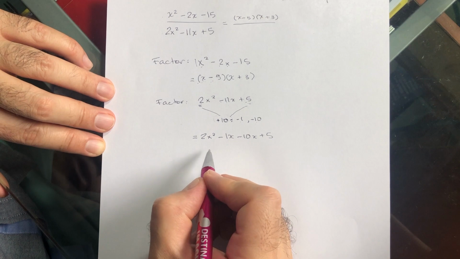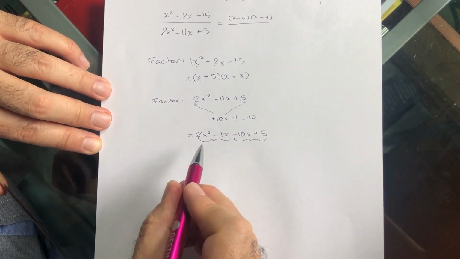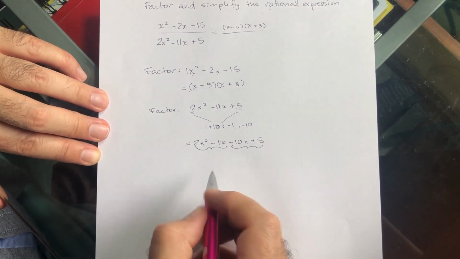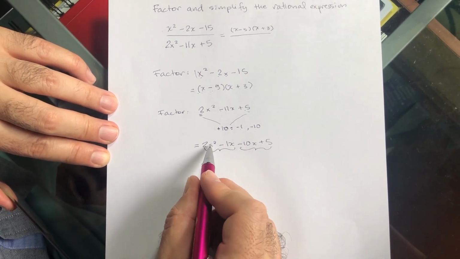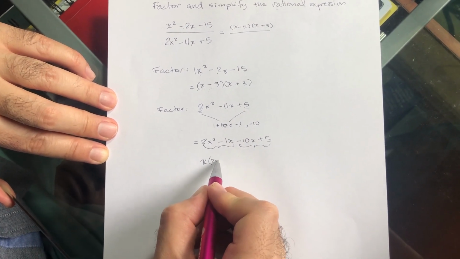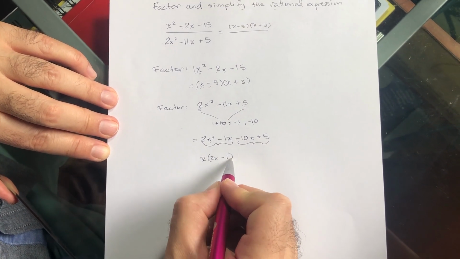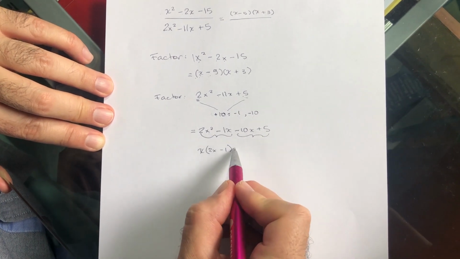Okay, so I'm going to group these four terms into 2 and 2. What do these first two have in common? They just have the x in common. So I'll take the x as a common factor: 2x squared divided by x is 2x, minus 1x divided by x is minus 1. I'll copy this sign, which is a minus.